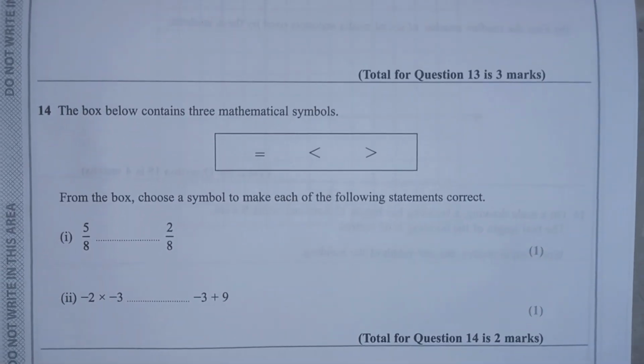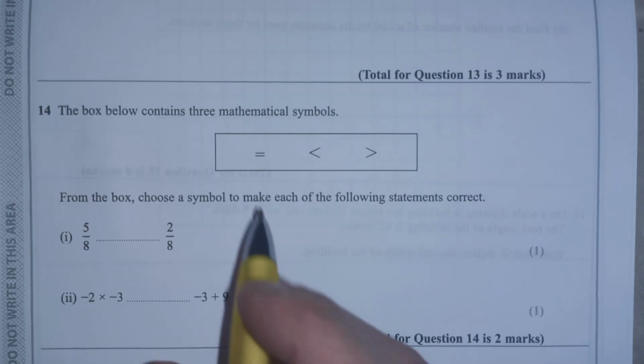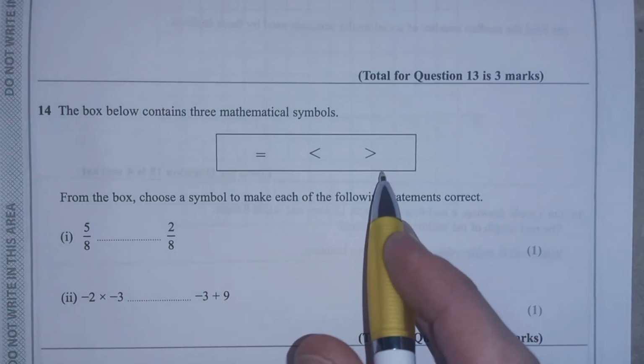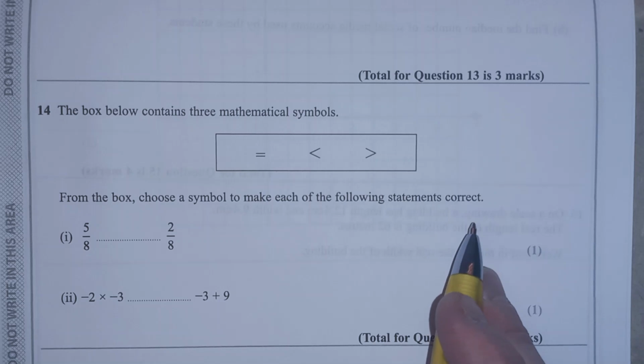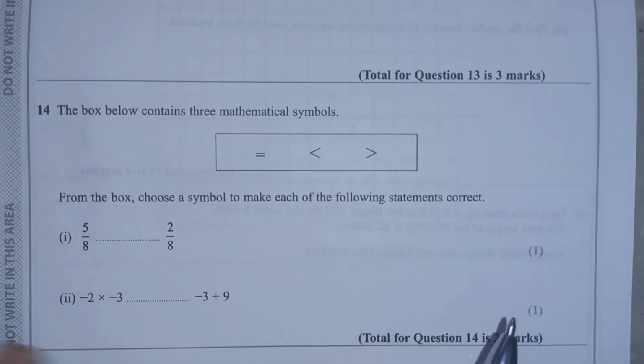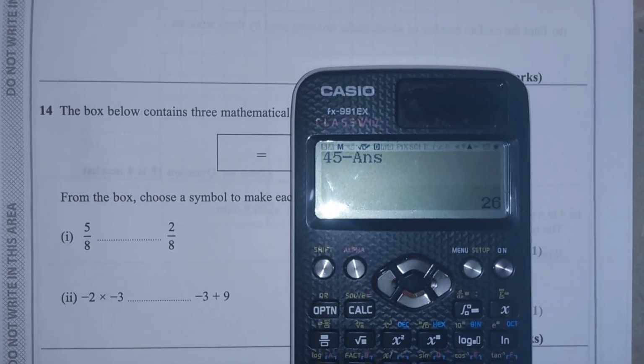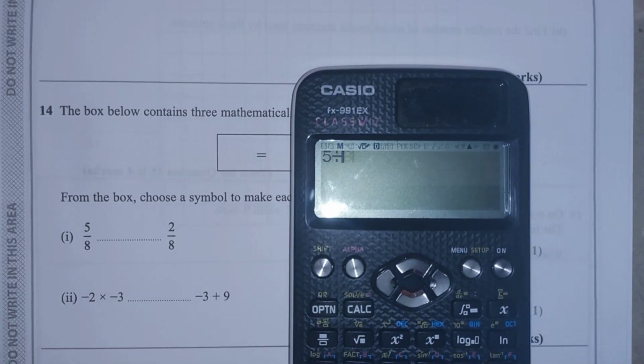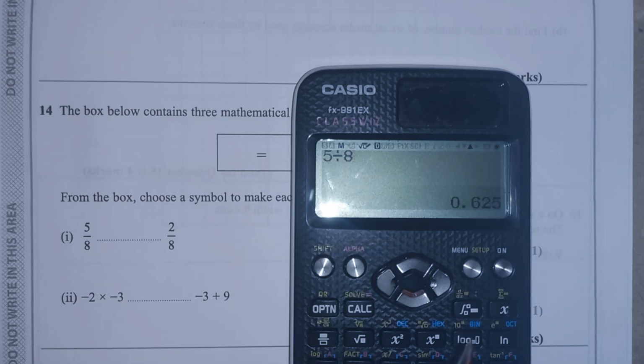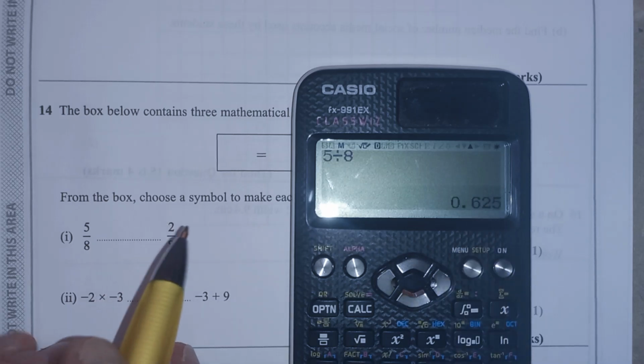Question 14. The box below contains 3 mathematical symbols: equals, less than, greater than. From the box, choose a symbol to make each of the following statements correct. Okay, so I'm definitely going to use my calculator for this one. So we've got 5/8 first of all. So if I do 5 divided by 8, or you could do it as a fraction, my calculator is set to show it as a decimal.